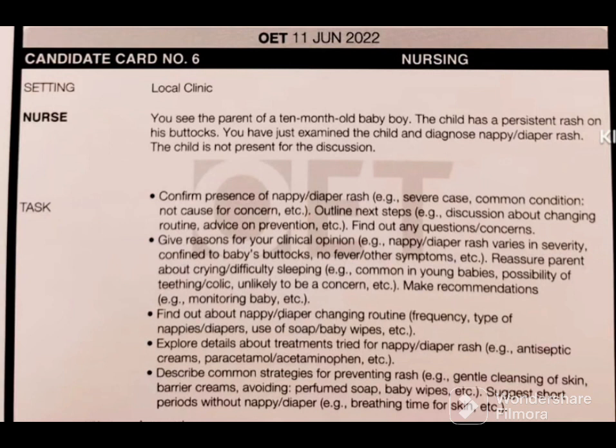Then we are going to the next task: give reason for your clinical opinion. It's a nappy rash. It varies in severity, confined to the baby's buttocks, no fever and other symptoms. This is the confirmation. So we are telling that this is nothing to be worried about. Reassure parent about crying or difficulty sleeping.